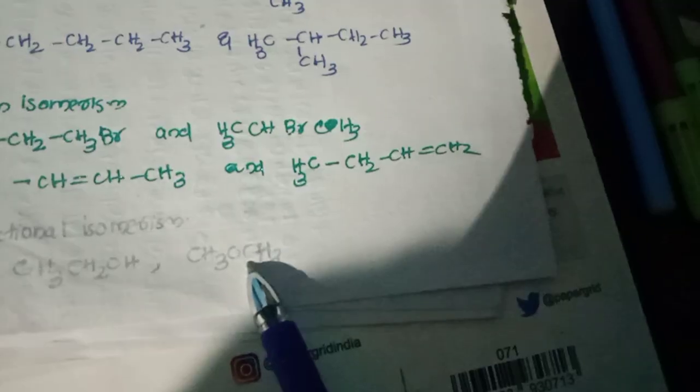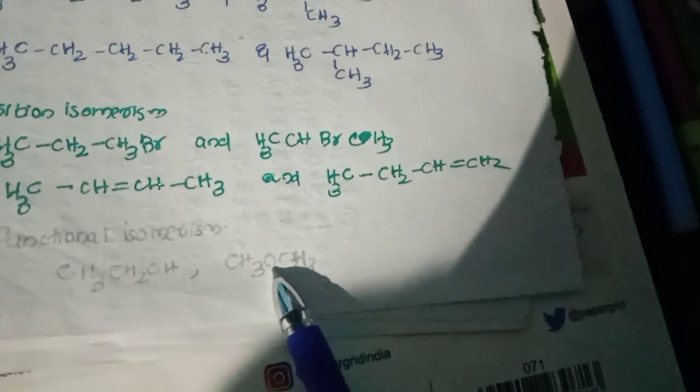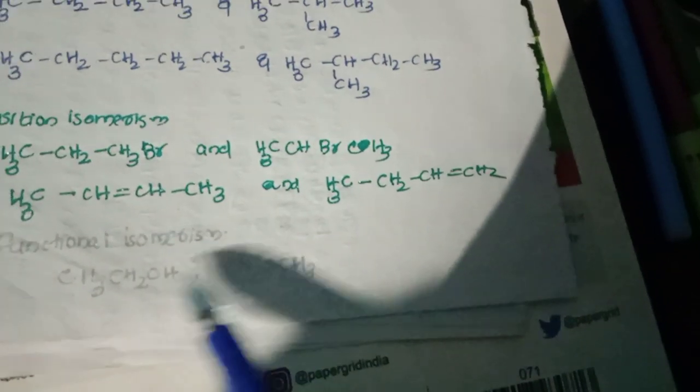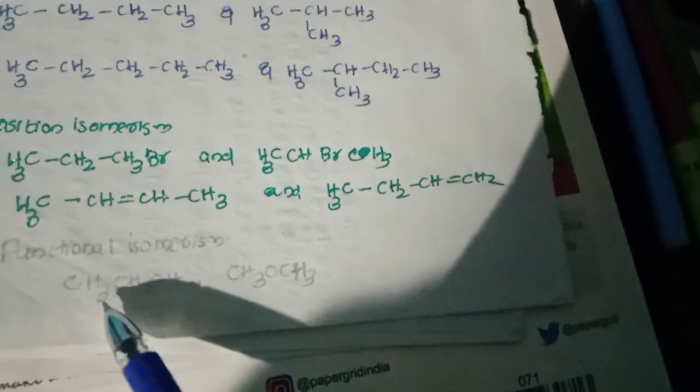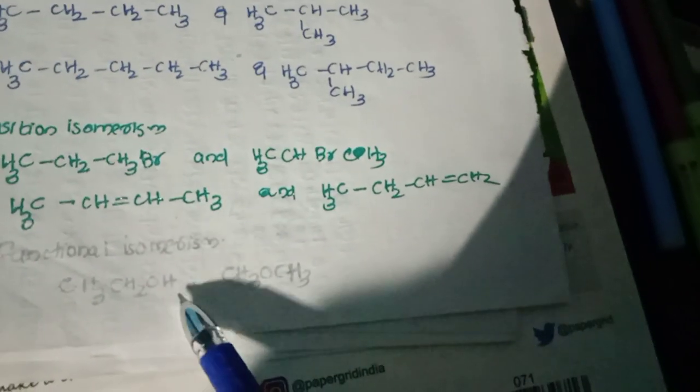Here also 2 carbons, 6 hydrogens and 1 oxygen atom, so the molecular formula is the same, C2H6O, in both cases.